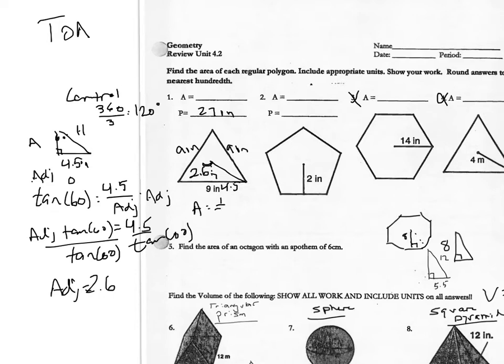So area equals 1/2 times the number of sides, which is 3, times the side length, which is 9, times the apothem, which is 2.6. Let's plug it in our calculators: 1/2 in parentheses, then 3, then 9, then 2.6, and we get approximately 35.1. We're still dealing with area, so it's inches squared.